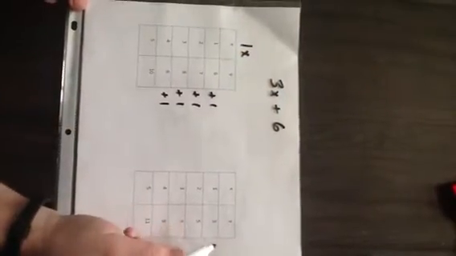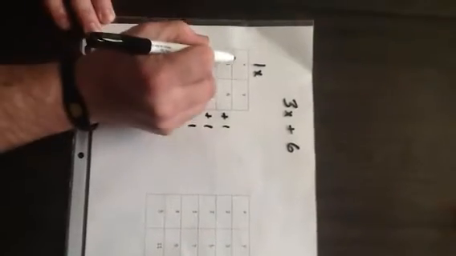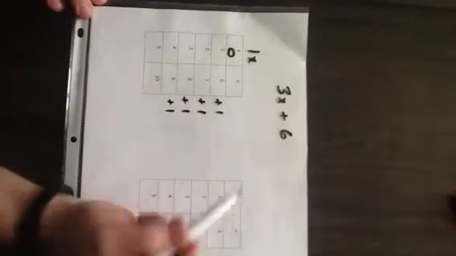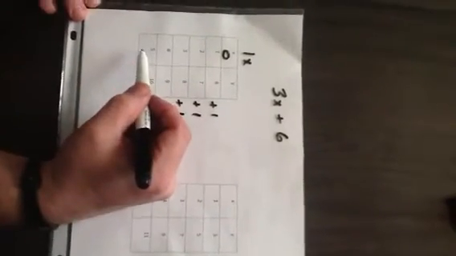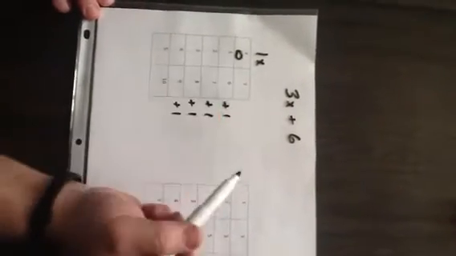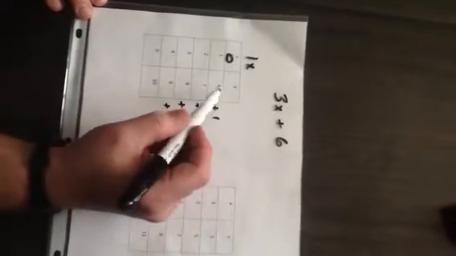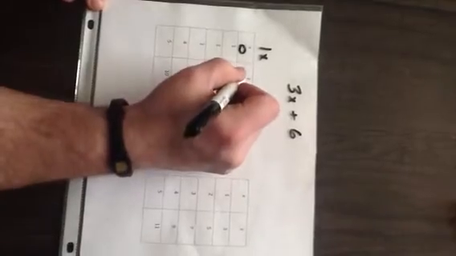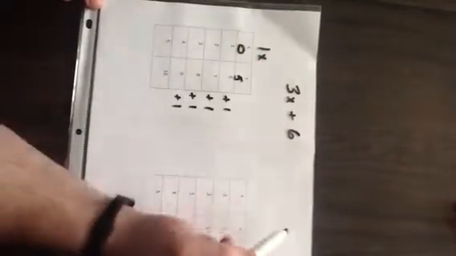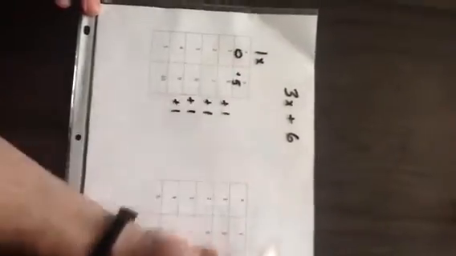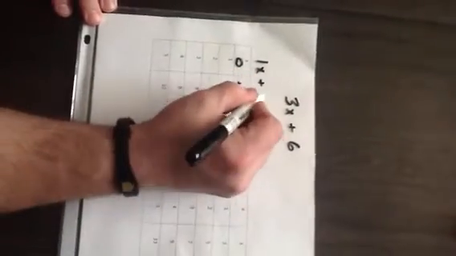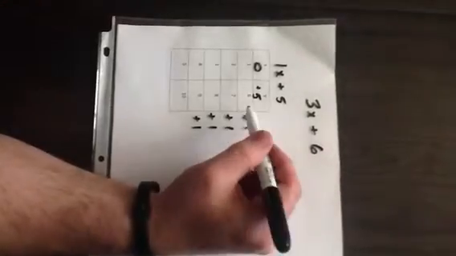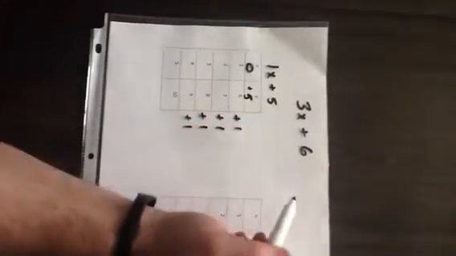To find the constant in this, we need to figure out or determine if x was 0, what y would be. Well, we can see that x decreasing by 1 will give us 0. Looking at y, if we are decreasing in increments, we know that y would be 5 if x was 0. It would be positive 5. So our constant is positive 5. So our algebraic expression for this table of values is 1x plus 5.